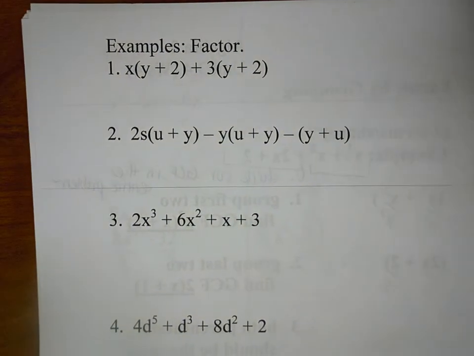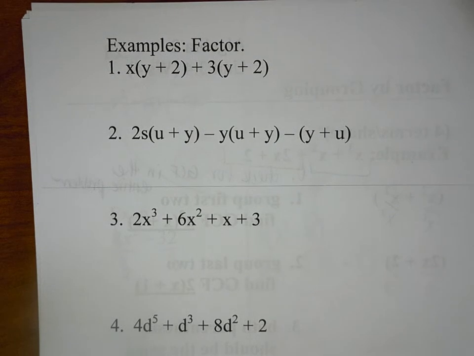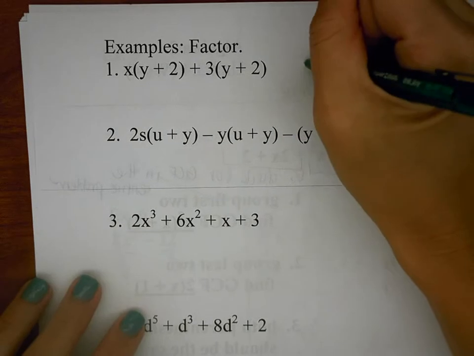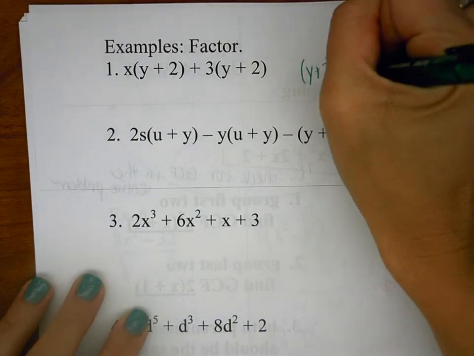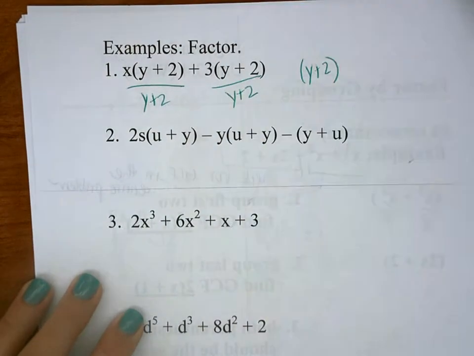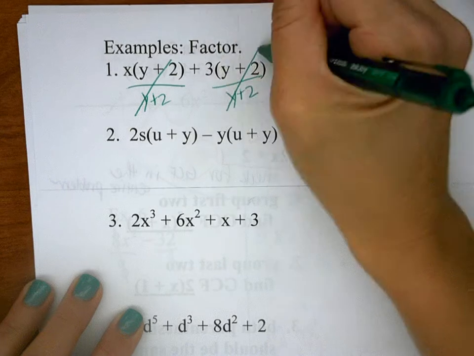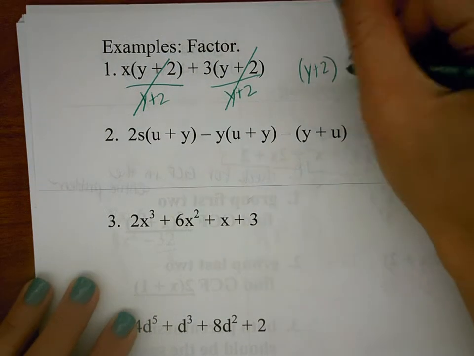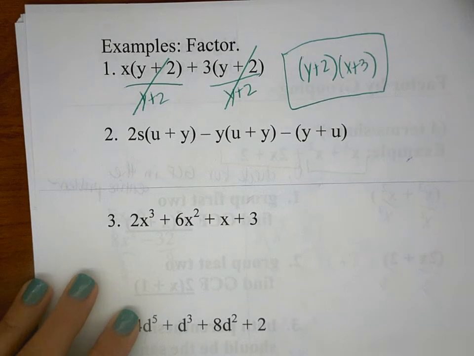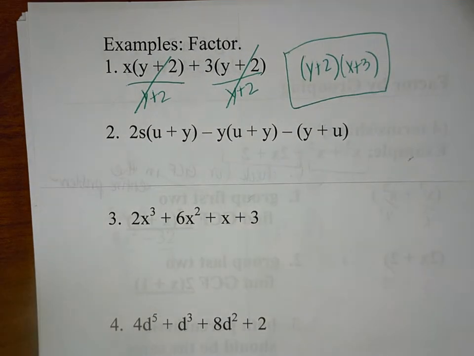Okay, on this first example, they've asked you to factor, and if you notice, they've already done the first step for you. So hopefully you see what your GCF is in this problem. Exactly, it's y plus 2. So I'm taking out y plus 2, which means I'm dividing each of these terms by y plus 2. When I do that, these cancel, and what am I left with? x plus 3. And that is my answer. You always check if you can factor further, but in this case, I can't.